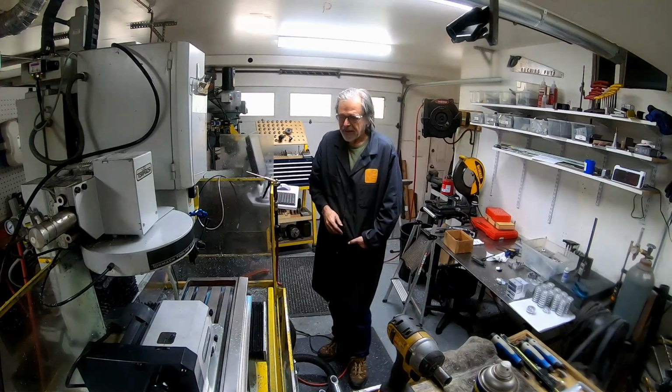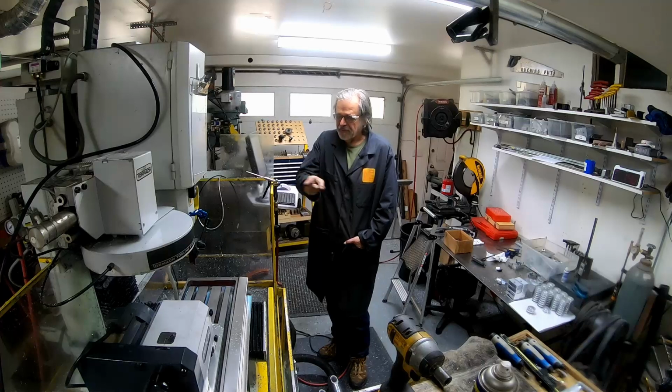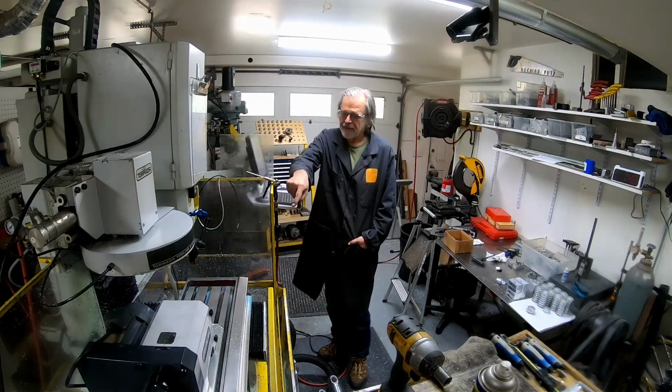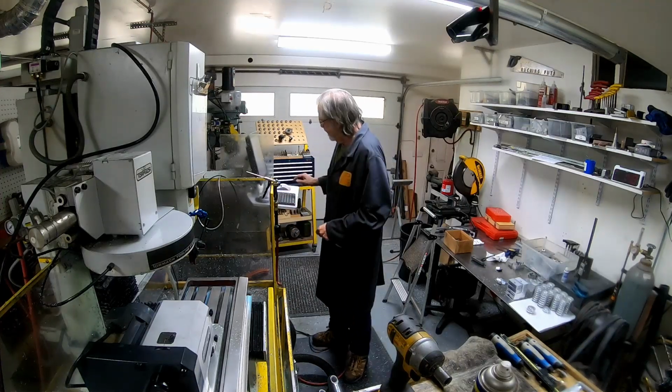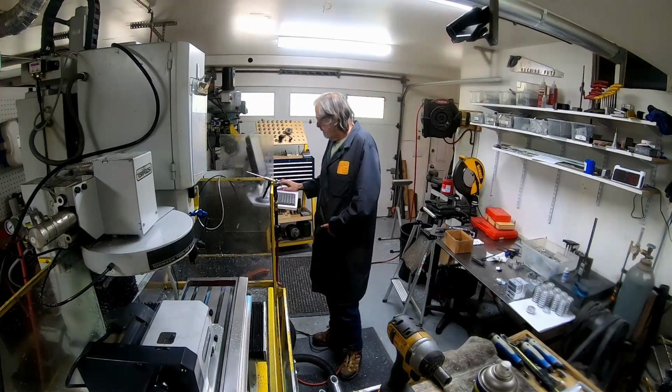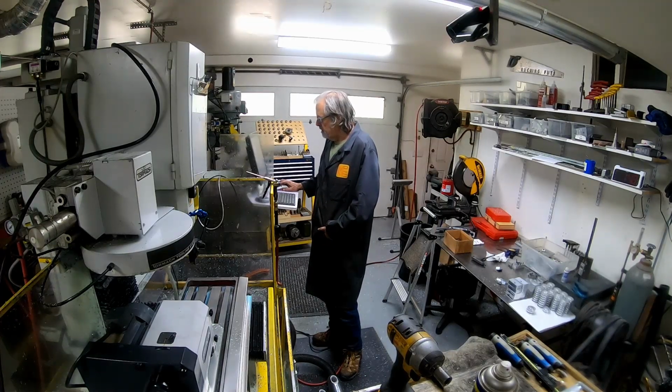And probably the time before this, I had the right vise in place and I had the rapid turn further to the left. So I'm now going to set the safe Z position.